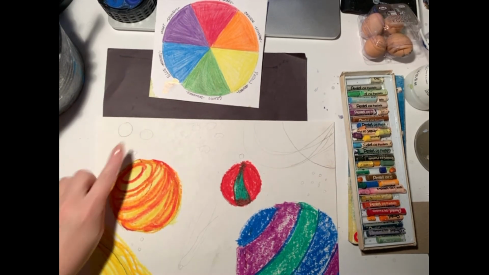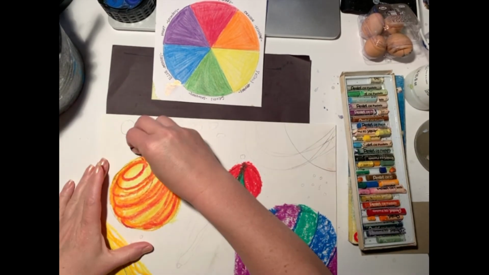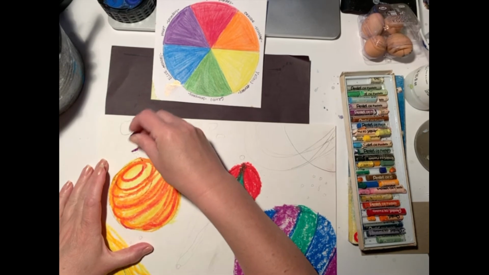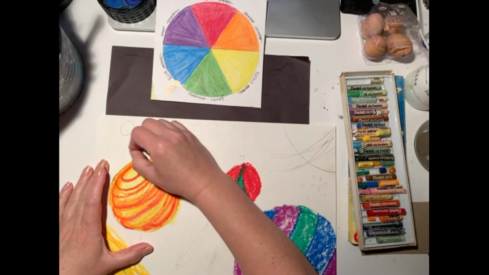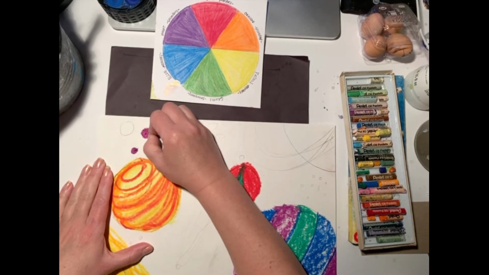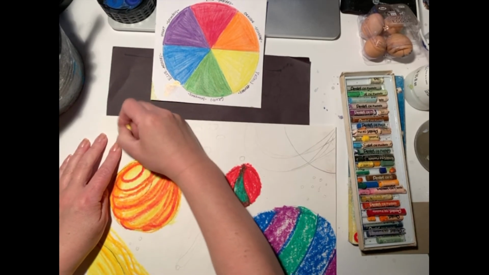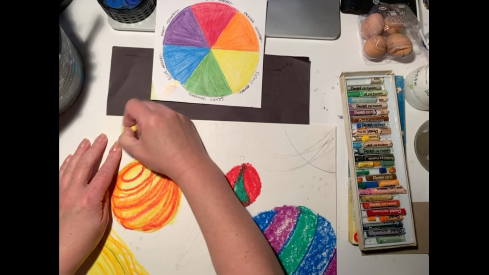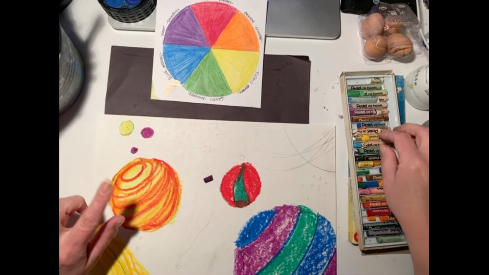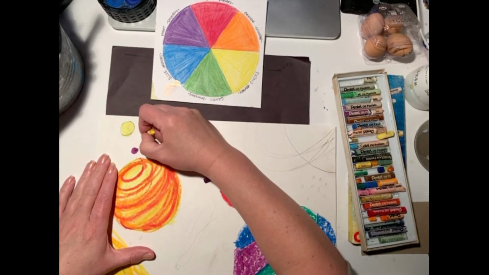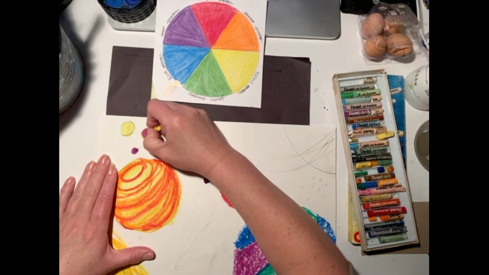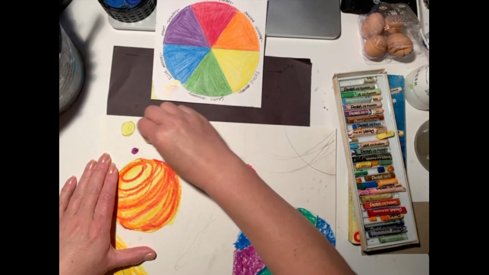And I'm going to do these small planets over here. Instead of doing them two colors, I'm just going to use those two colors in this space. So I'll do a yellow one. Now I want to show you what happens. So I'm going to mix it. I'm going to put yellow around the edges of my purple. You can kind of see how they blend.